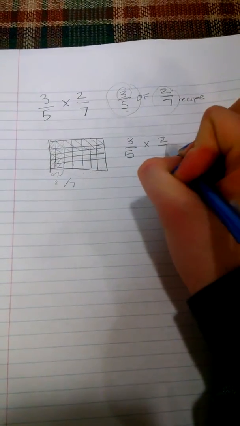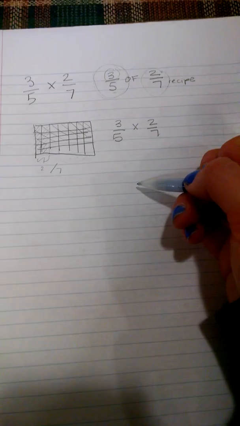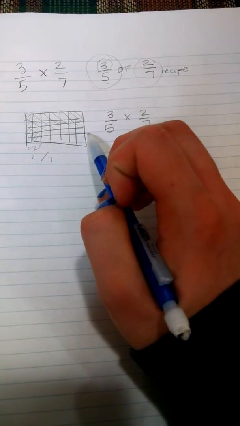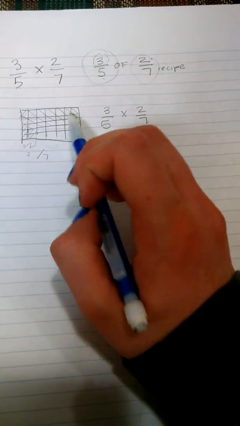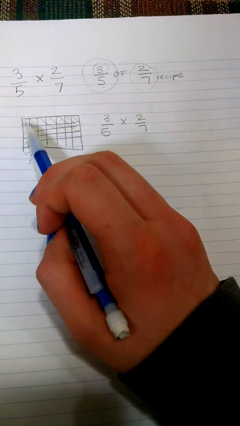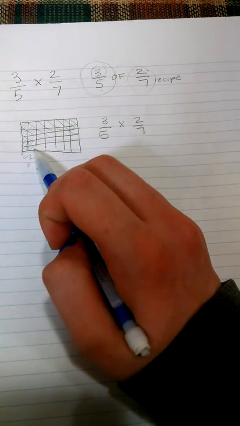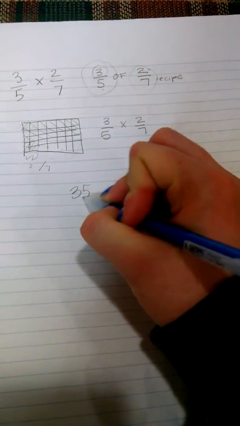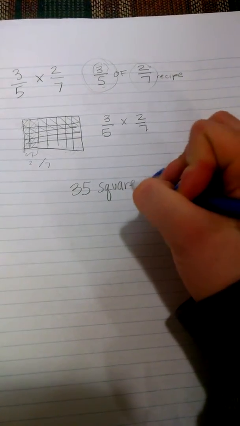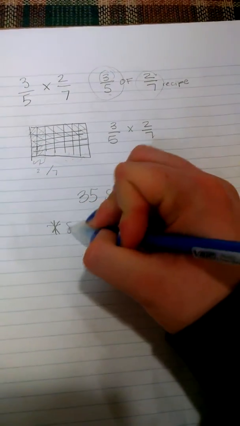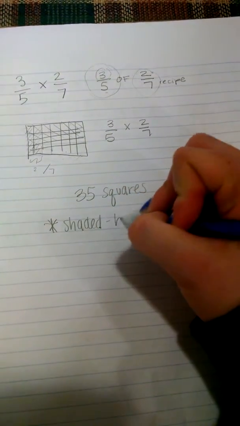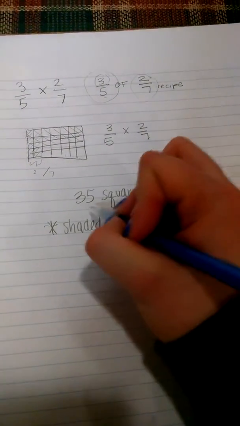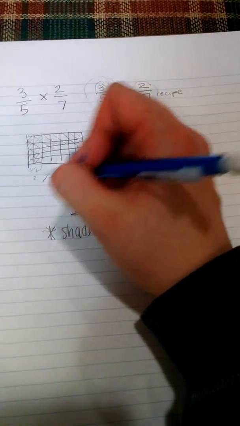we're going to multiply, because the answer we are looking for, or the question, is how many of these squares are shaded in both directions, this way and this way. So let's count how many squares. 1, 2, 3, 4, 5, 6, 7, 8, 9, 10. And if you added all these squares, it would be 35. 35 squares. Now, the real question is how many are shaded in both directions? That is what we're looking for, because 35 is our whole, the whole thing.